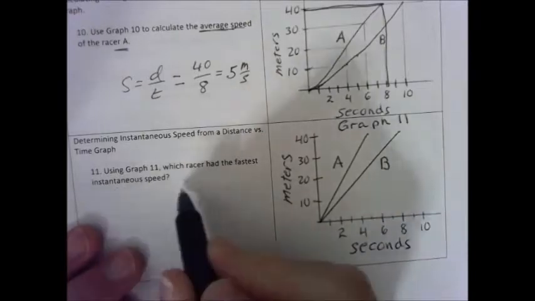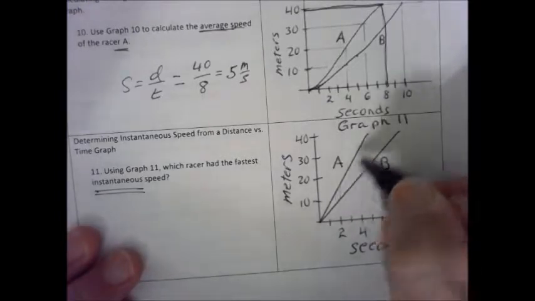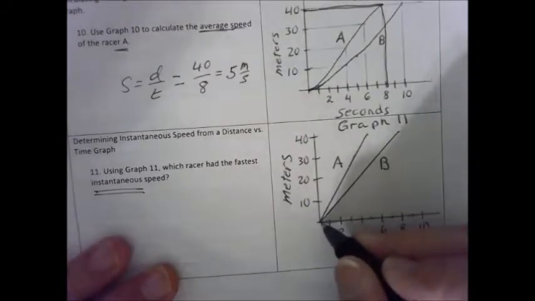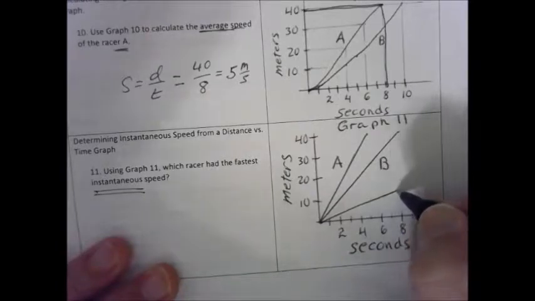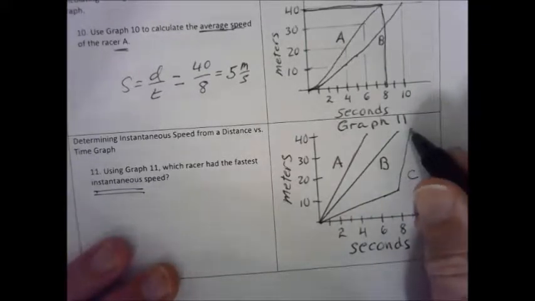Which racer had the fastest? This one time I'm asking you for instantaneous speed. This racer had the steeper slope, so he had the faster instantaneous speed. Right? Now, I caution you, I could have had a racer who did this. He went really slow for a while, and then he had a burst of energy to finish the race.